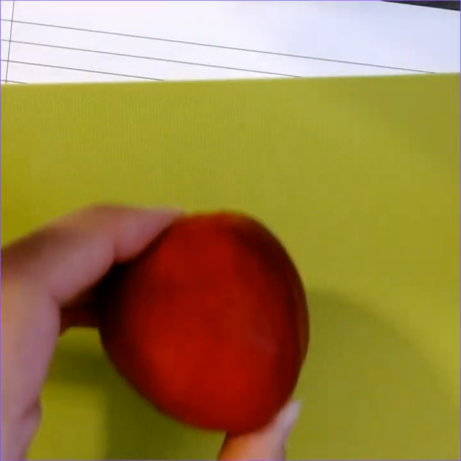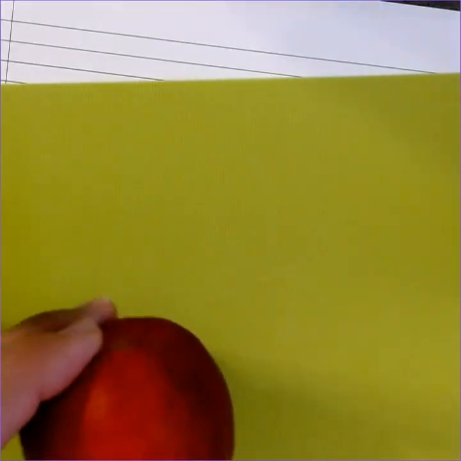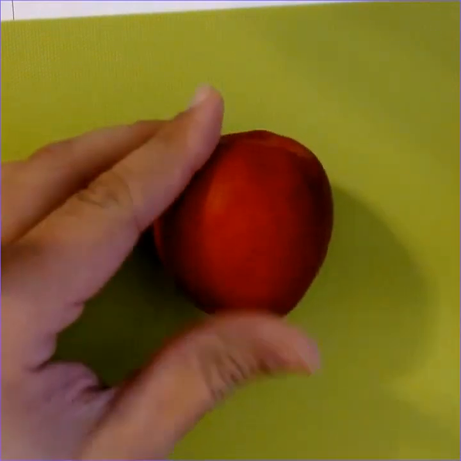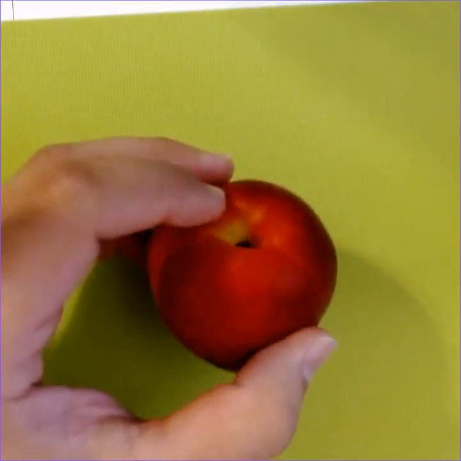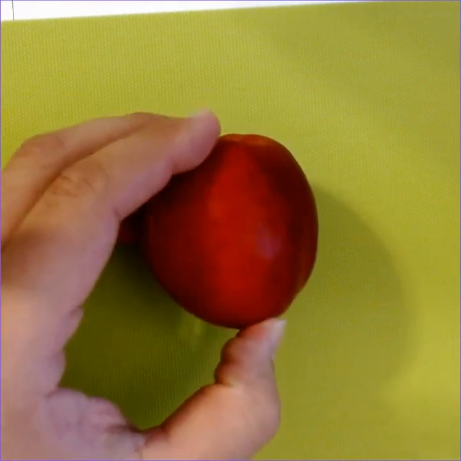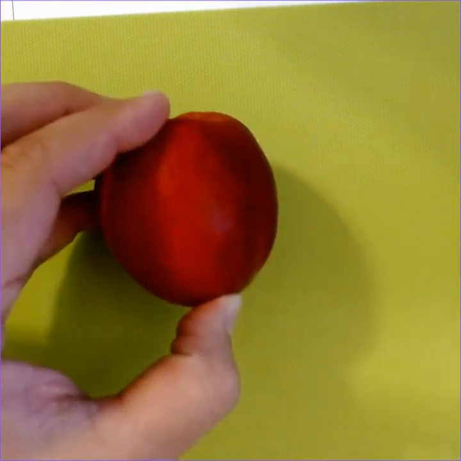So let's say I was going to look for the volume of this peach. All right, well, I don't know. I don't have a formula for the volume of a peach shape. I'm not even sure what you would call that except maybe a peach shape. So what should I do? Well, I could do the same thing.